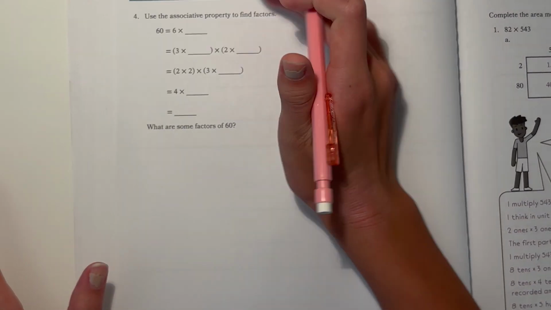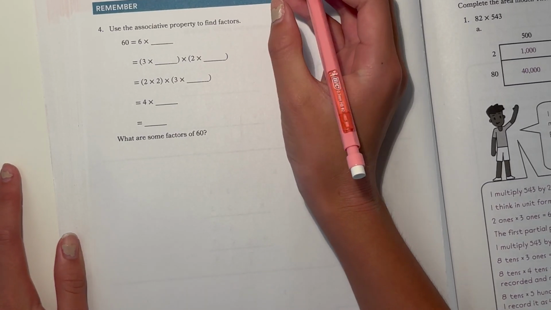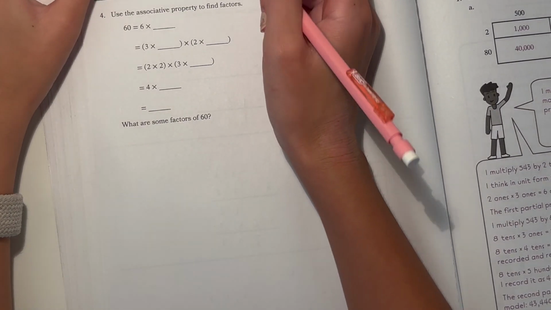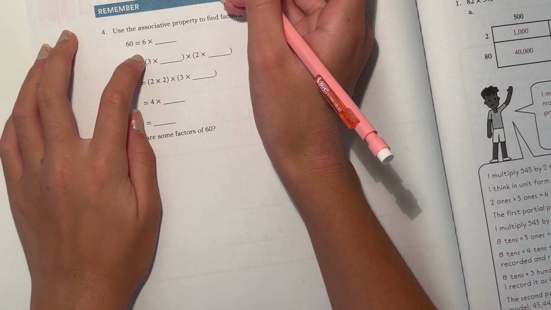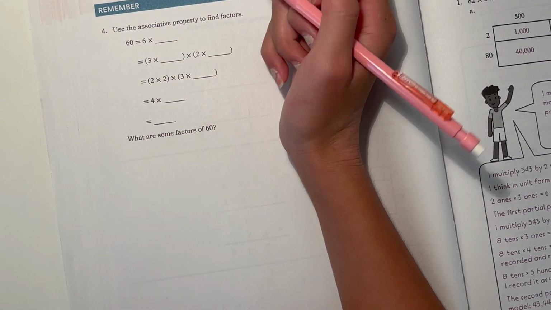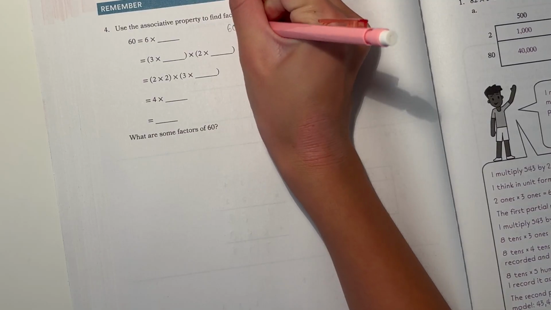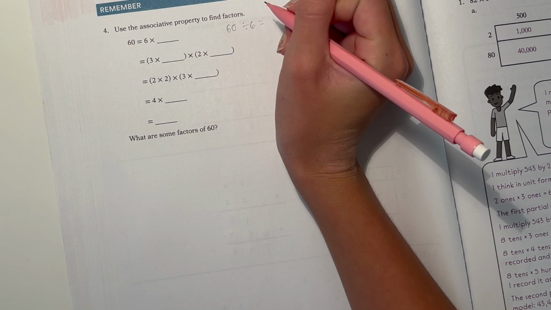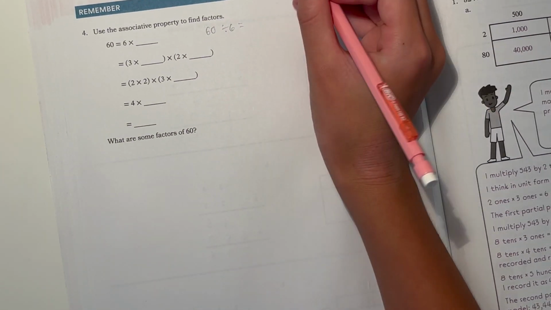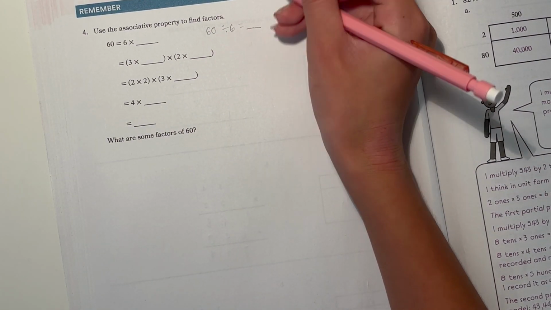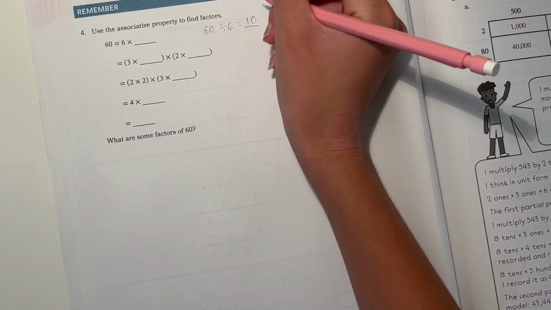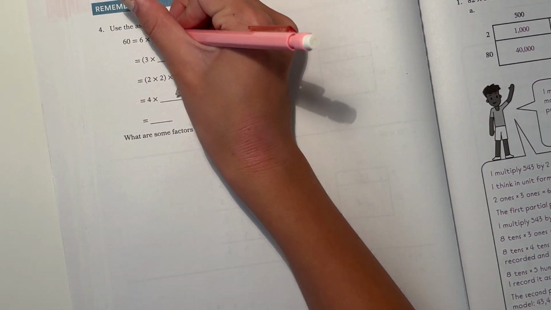So 60 equals 6 times blank is the same as 60 divided by 6, which, if you have your factors memorized, then you know that 60 divided by 6 is 10. So the answer for right here is 10.